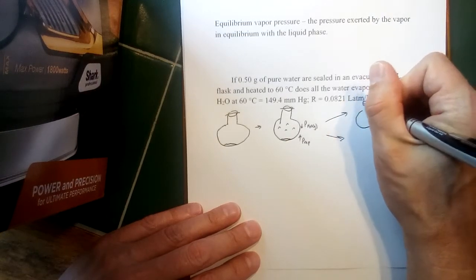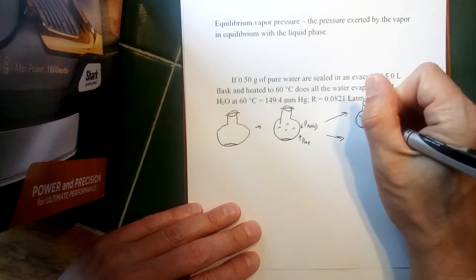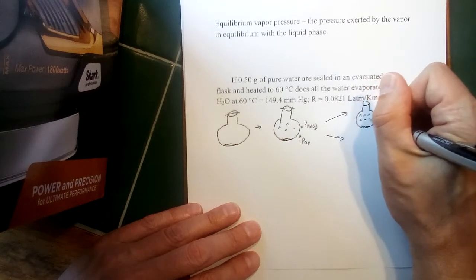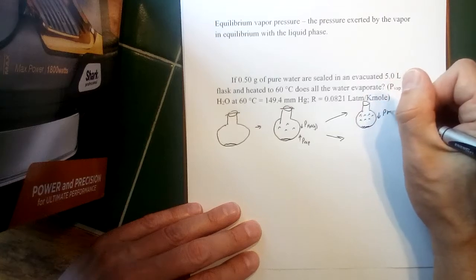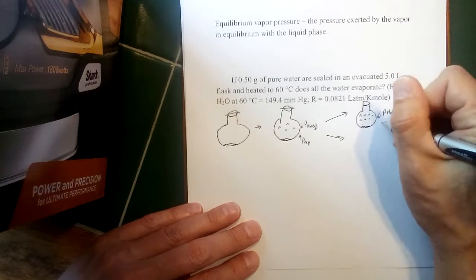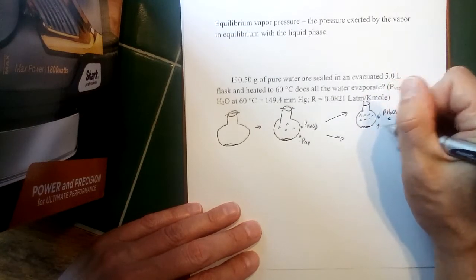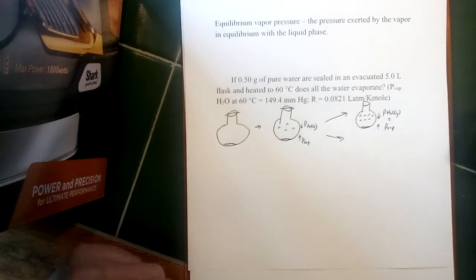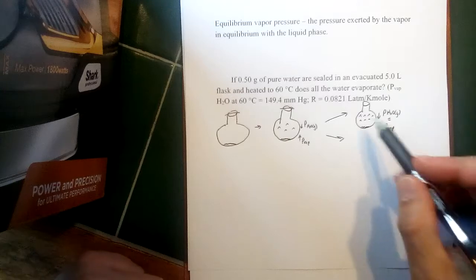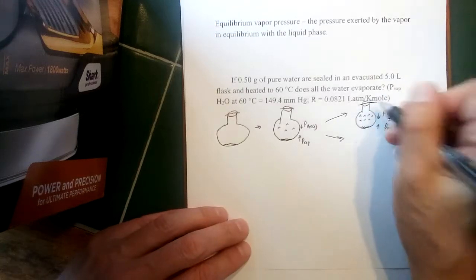So that might look like this. A little more water evaporates than in the first one. Right? So there's a few more water molecules there in the gas phase. And now this pressure from the gas phase water is equal to the vapor pressure from the liquid water. That would be equilibrium. Right? So if we have enough water, we'll reach that stage in our sealed off flask.